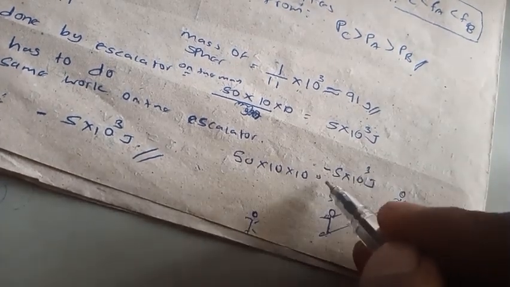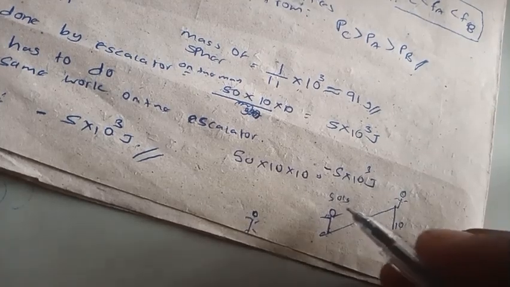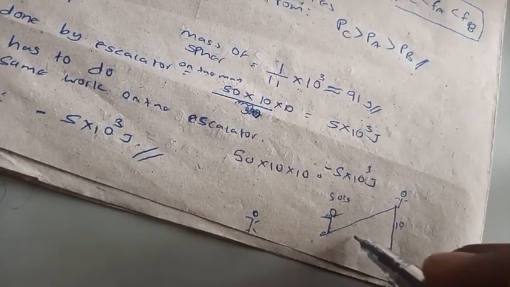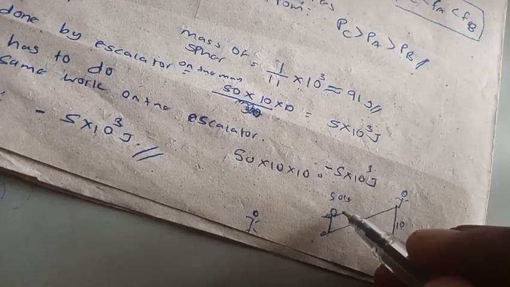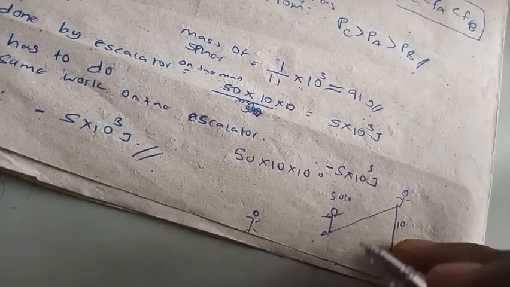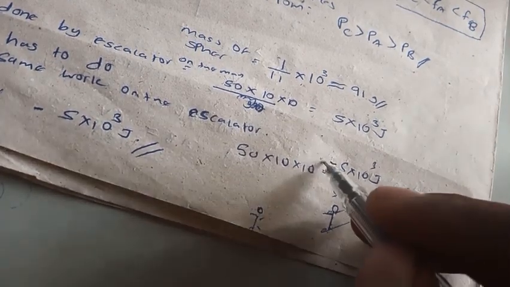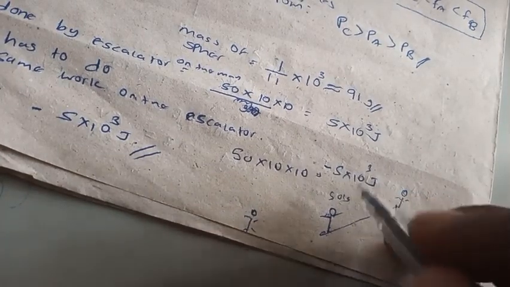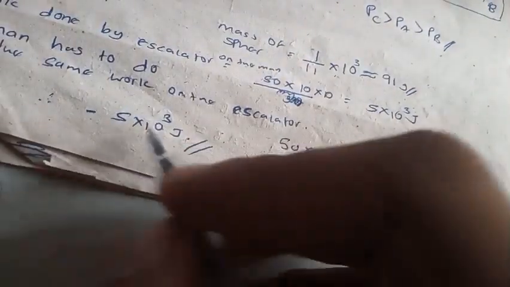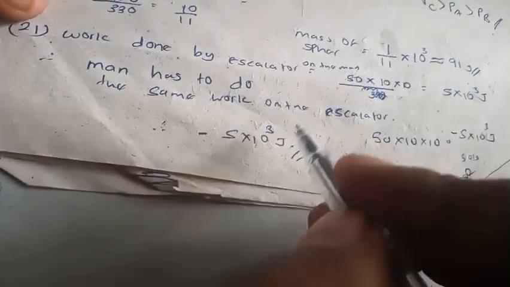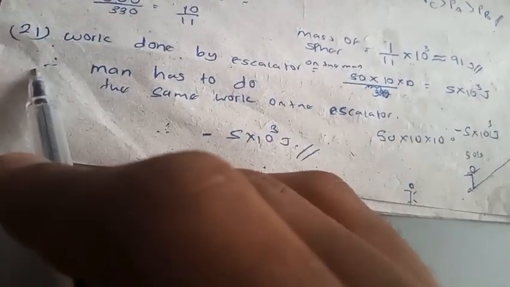Make sure that you're going to be thorough with the sign, because work done by the lift or the accelerator is going to be positive, but work done by the man on the accelerator is going to be negative. Clear? So that is going to be minus 5 into 10 to the power 3 joules. And that's going to be for the question number 21.